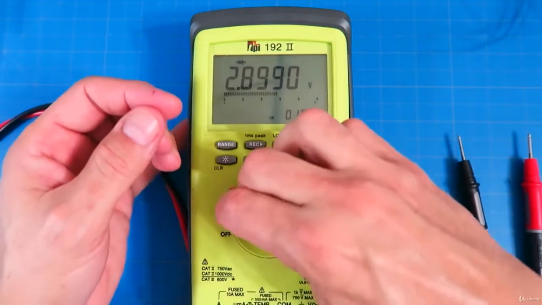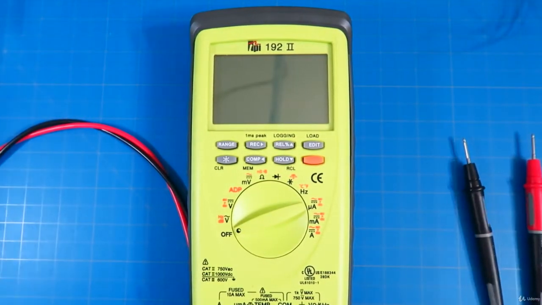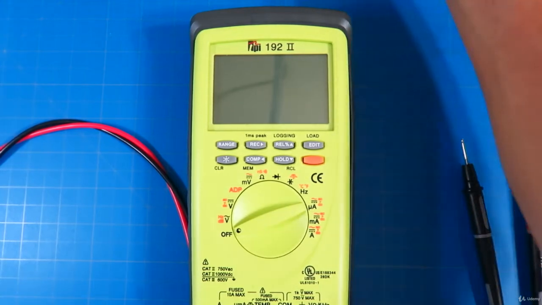So we're going to take our meter and turn it off. A lot of meters have auto off functionality, but it doesn't hurt to turn it off so that you save those batteries.